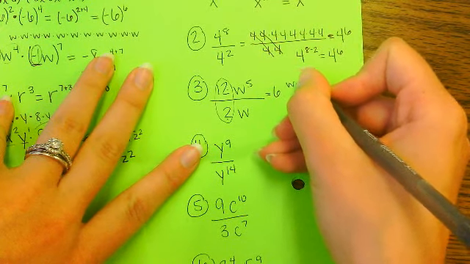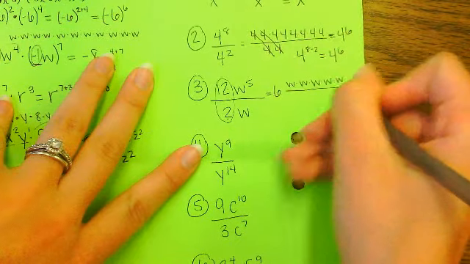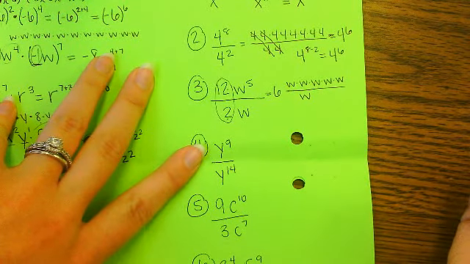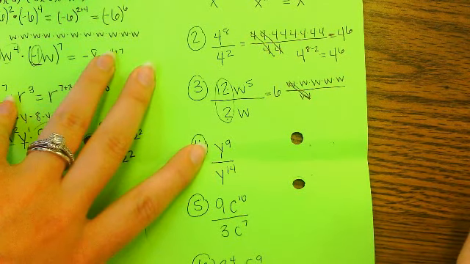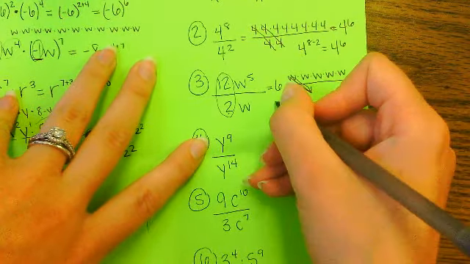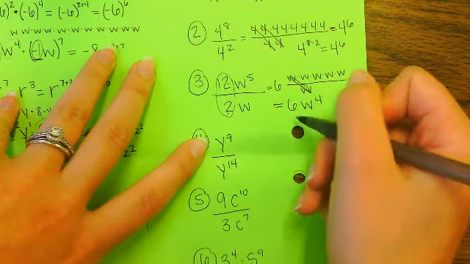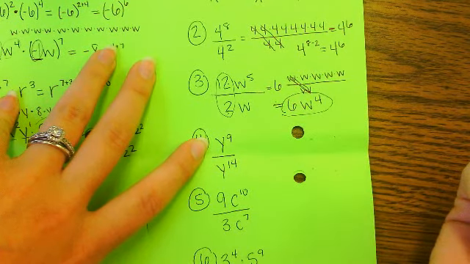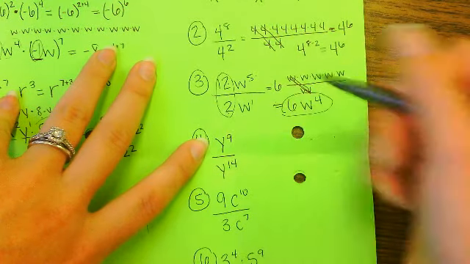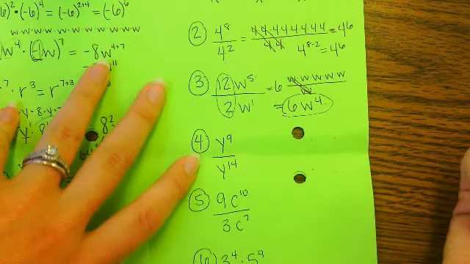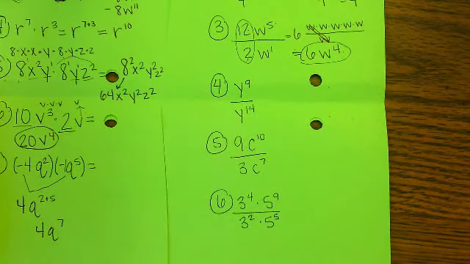And then we still have to do simplification for the part with the common bases. I've got 5 w's and 1 w, and the numerator and denominator part cancel out right there, and that leaves me with 6w to the 4th power. Again, you can use your rule by just saying I could do 5 minus 1, and that's going to also give me my 4.